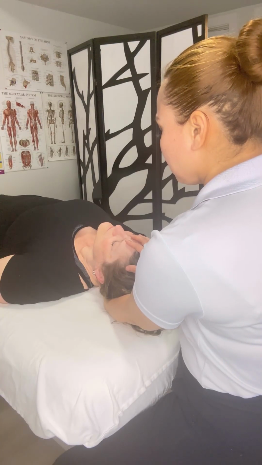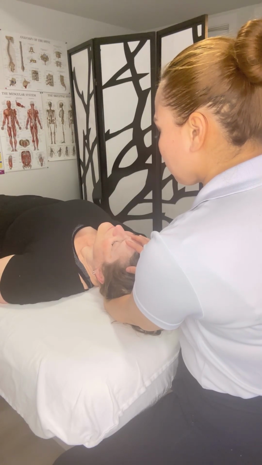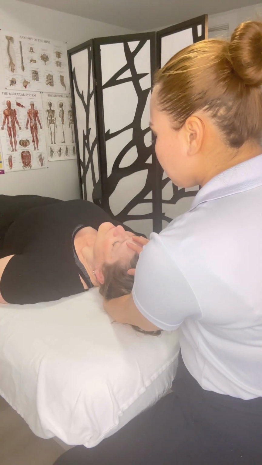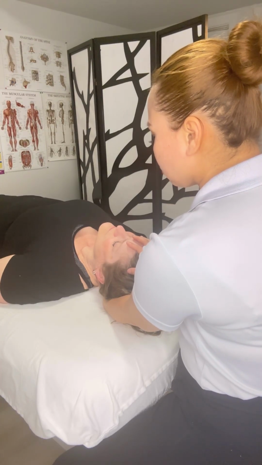And now I'm doing the listening. The symmetry, yes, it's symmetry, the quality is soft, the amplitude is medium, and then the rate for this is 1, 2, 4, 5, 6, 7, 8, 9, 10. Total score for this is 2.